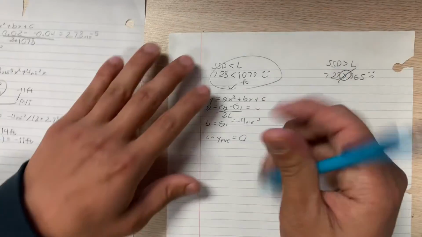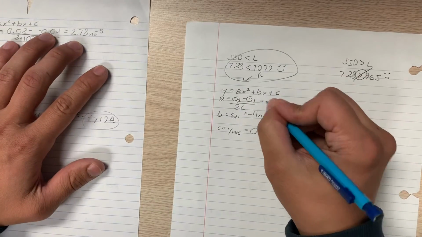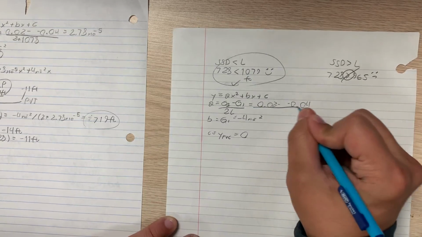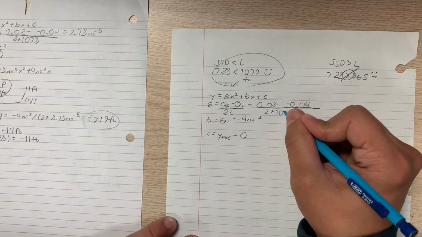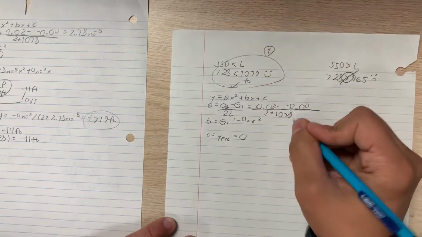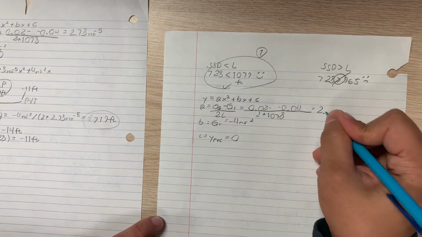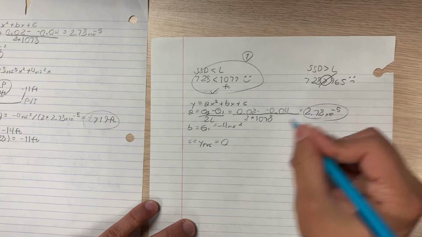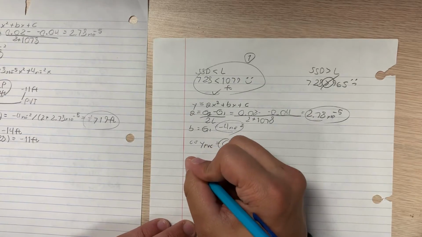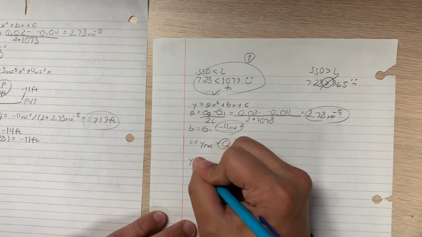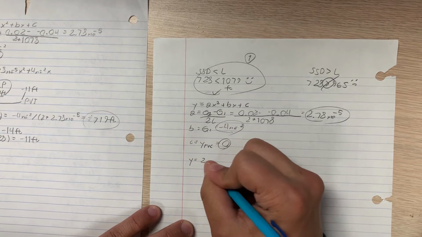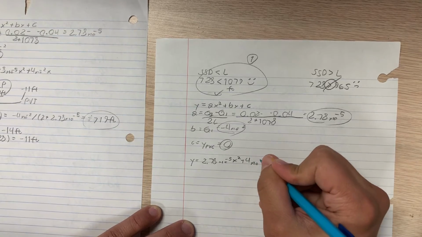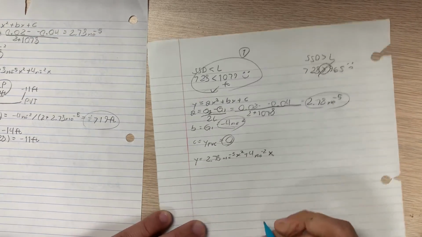It's 0.02 minus negative 0.04 over 2 times 1078, which equals 2.78 times 10 to the negative 5. Very small number. We have our A, we have our B, and our C. That means our function is y is equal to 2.78 times 10 to the negative 5 x squared plus 4 times 10 to the negative 2 x.